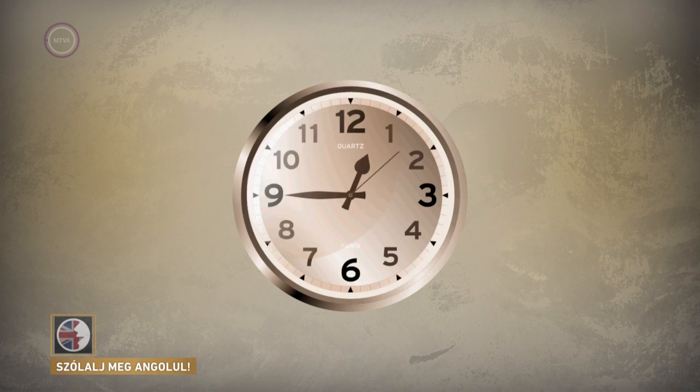Bing bong. Okay, well, what about another way to tell these times? Well, there is another way, and it's the simplest way to tell time in English. What do you think we do? Simple. We say what we see.